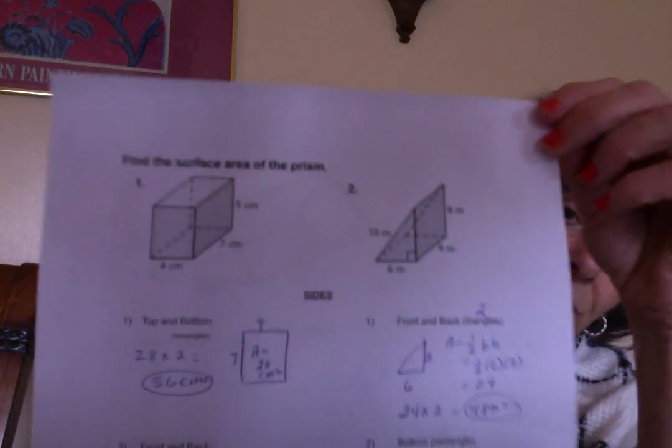I'd like you to try to find the surface area of two more three-dimensional figures, a triangular prism and a rectangular prism. Here are the handouts. It's going to be on a Google form, and you're going to be able to click on these and see them. You have the answers for the first three, and then there's two you're going to do. So I want to show these to you.